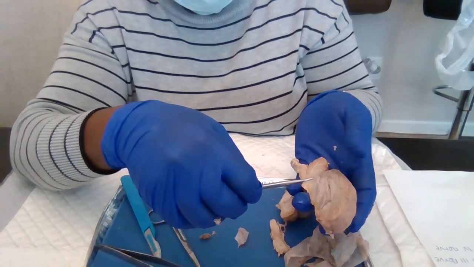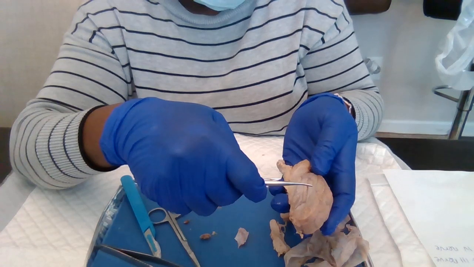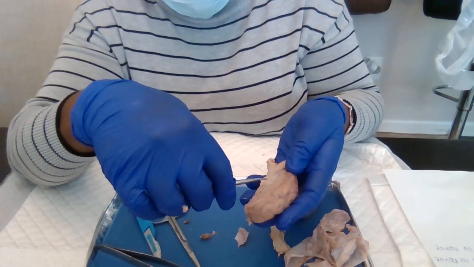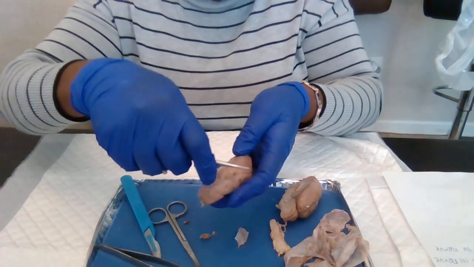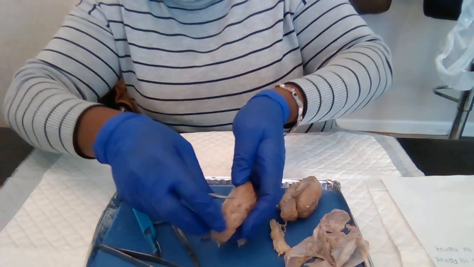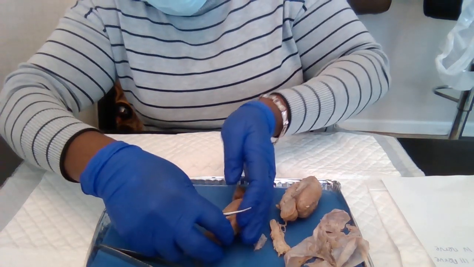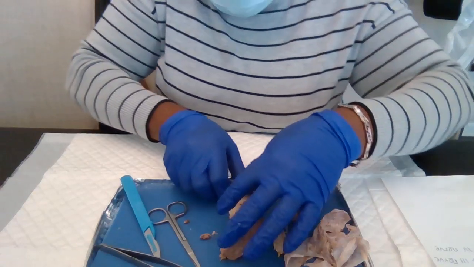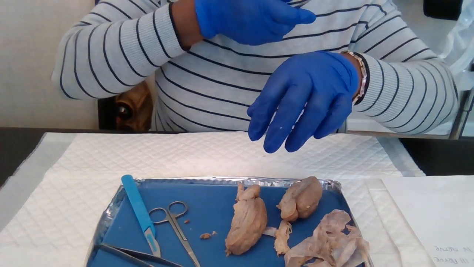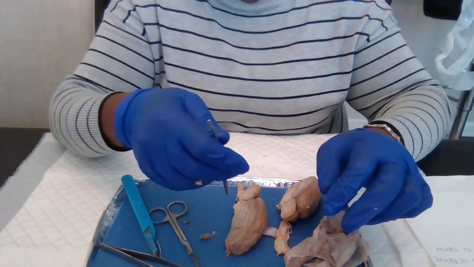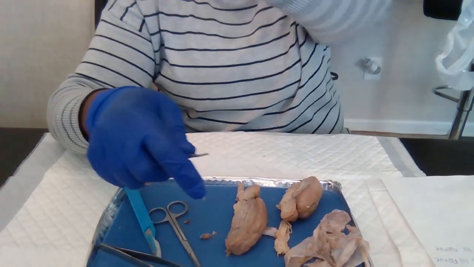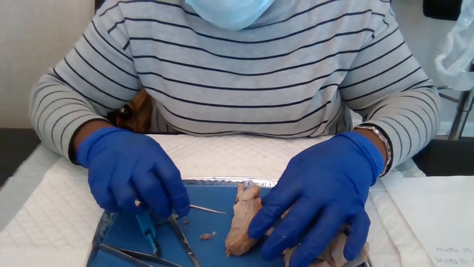Then we need to see the oculomotor nerve.